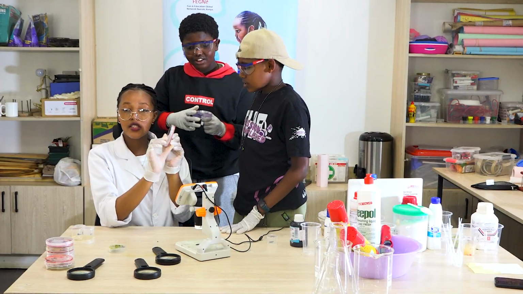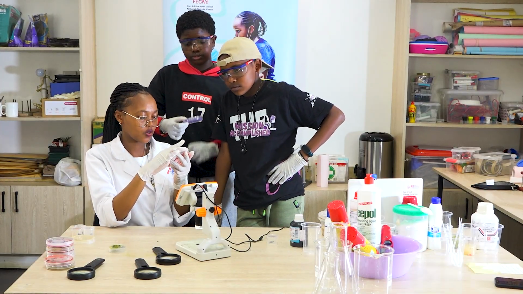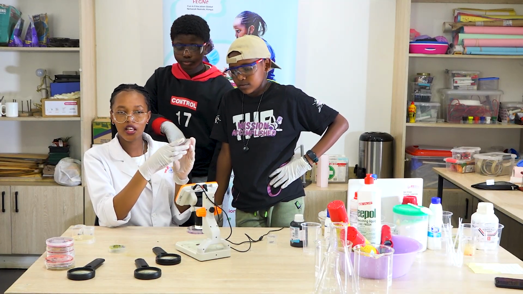So from that, we've started using our eyes, and then we can visualize them under the microscope and see how these colonies look.